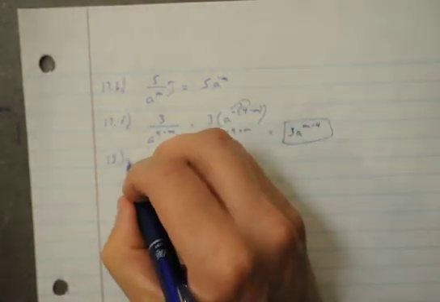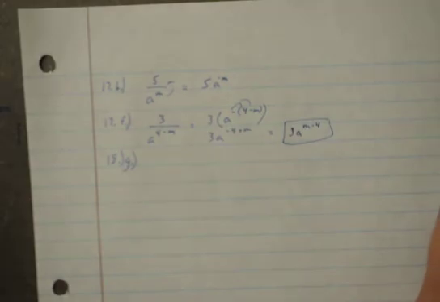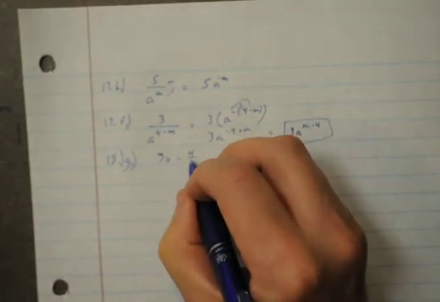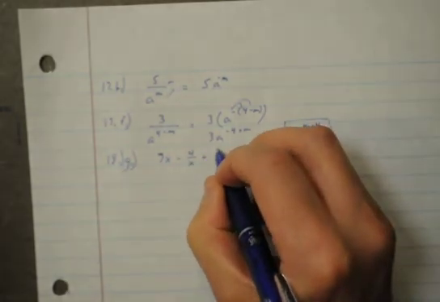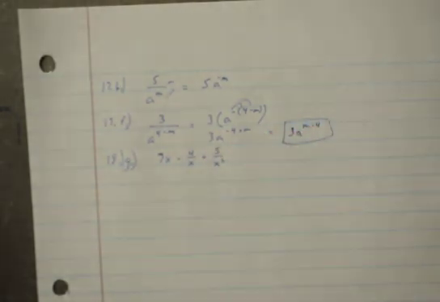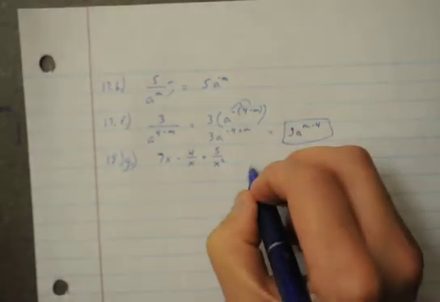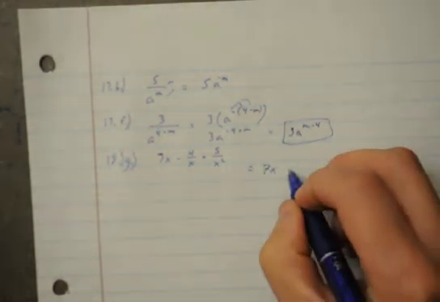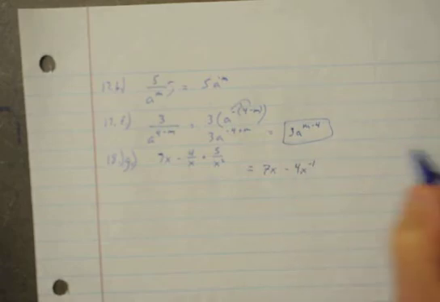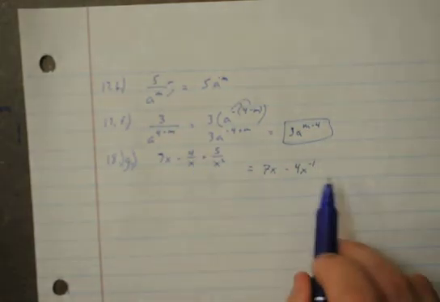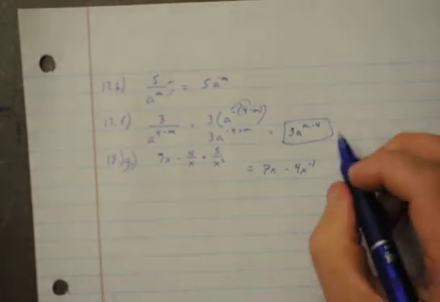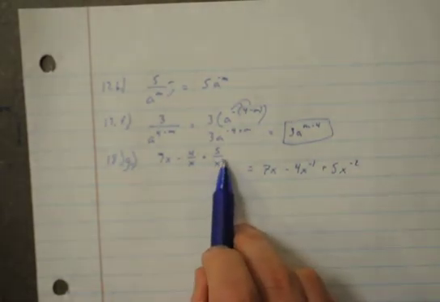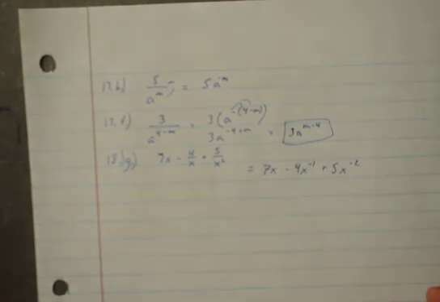I'm going to do g. It says write without fractions. We got 7x minus 4 over x, that's a fraction, plus 5 over x squared, that's a fraction. So we can just put that as 7x is good. That gets moved up and becomes a negative. This gets moved up and becomes a negative.